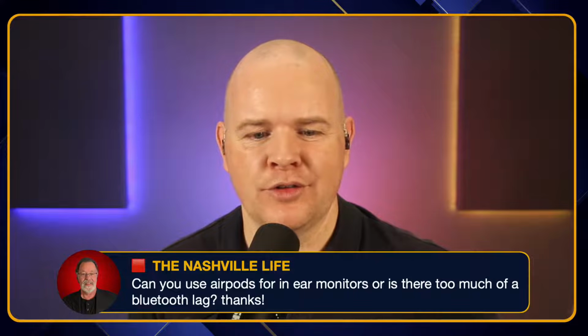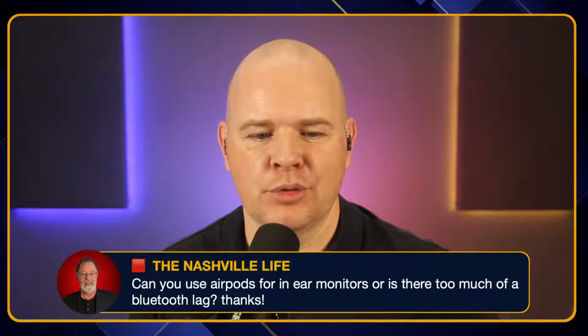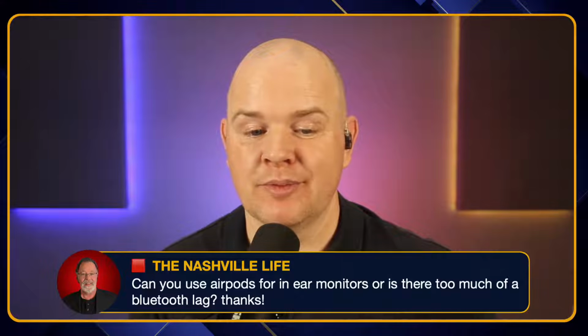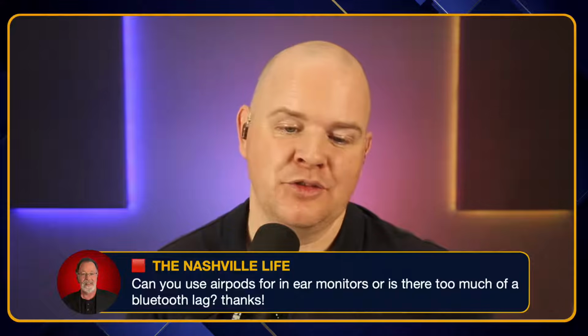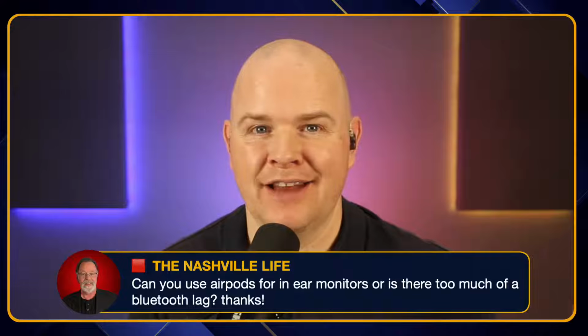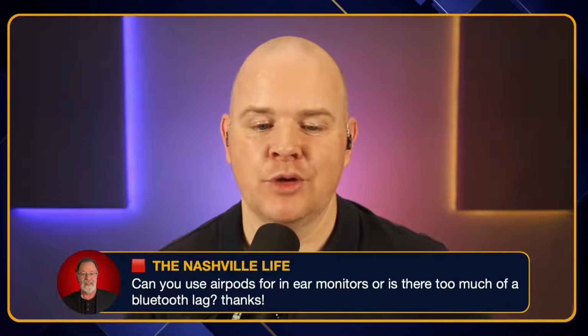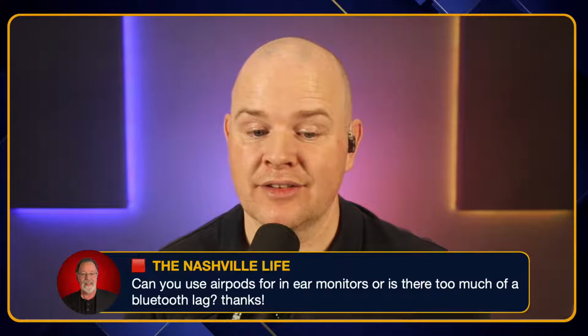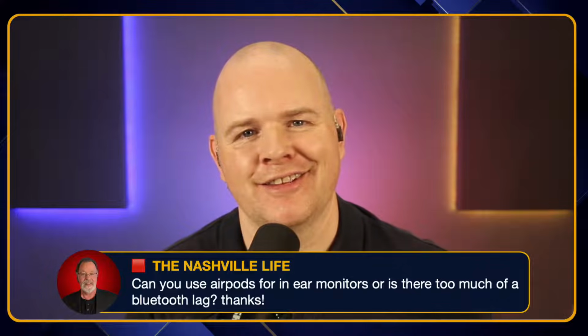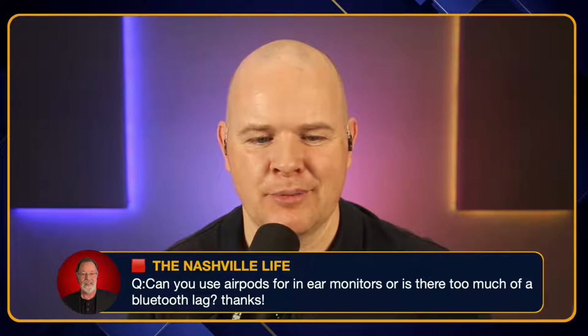Can you use AirPods for in-ear monitors, or is there too much of a Bluetooth lag? You can use AirPods. It's always recommended to use wired headphones whenever you use your headphones, but you can use them. I don't know about the lag, to be honest. Oh well, here we go. This is the benefit of having awesome people. So let's have a little look. I'll be honest with you, I was reading ahead and I thought that Keely had got the answer there, because I know that Keely sometimes uses AirPods.